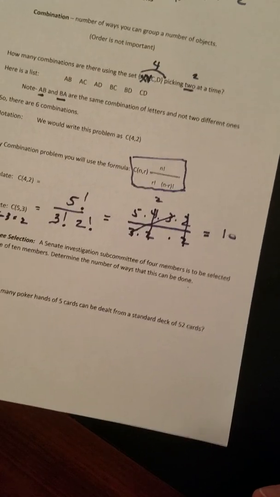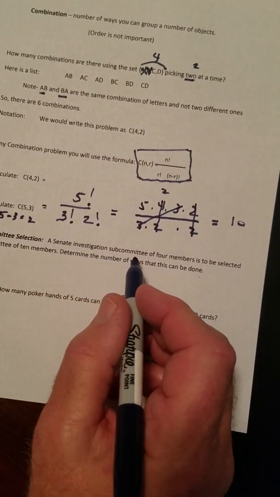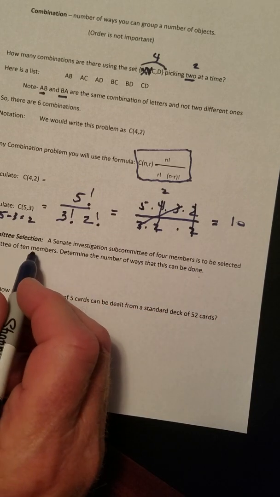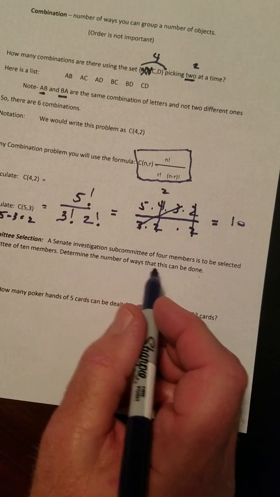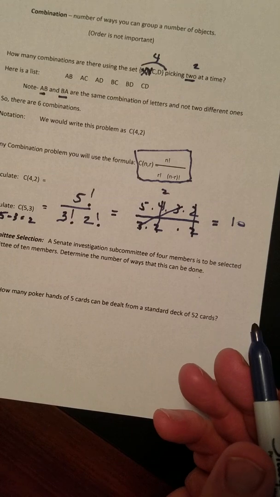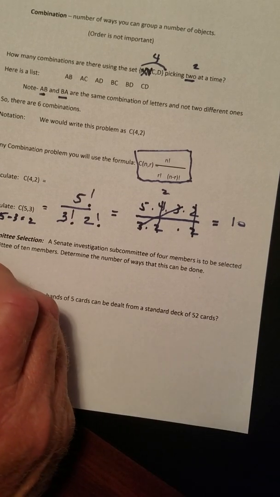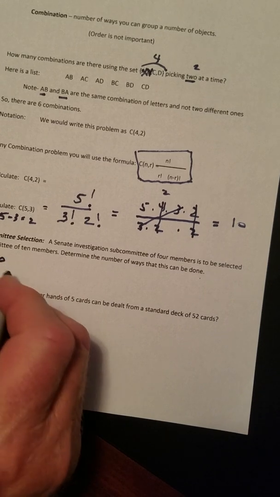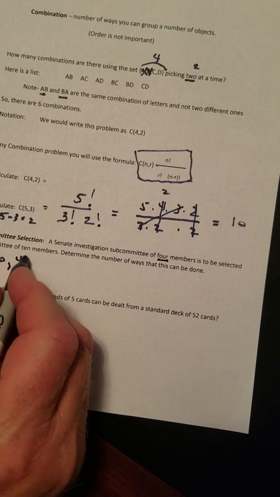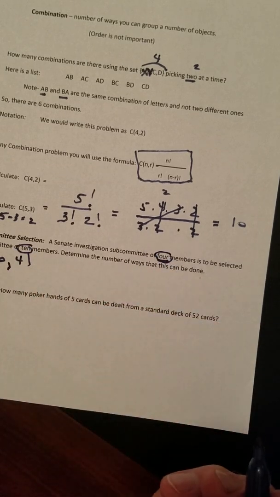Okay, let's look at my example 3 down here. A Senate investigation subcommittee of 4 members is to be selected from a Senate committee of 10. Determine the number of ways this can be done. So this is a committee. It's not a permutation because it does not matter what order. So this is a combination of 10 picking, how many were in there? 4. So my two numbers, I got 10 here and I got 4 there. Combination of 10 picking 4.